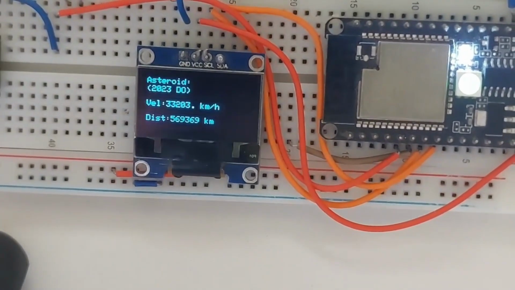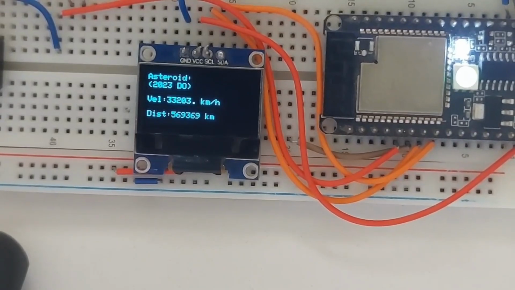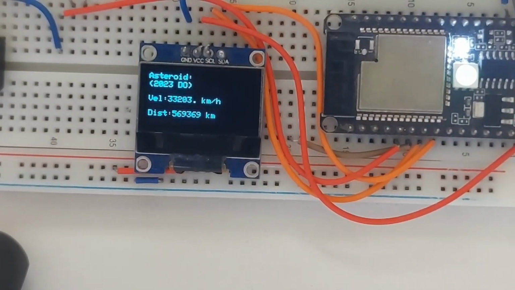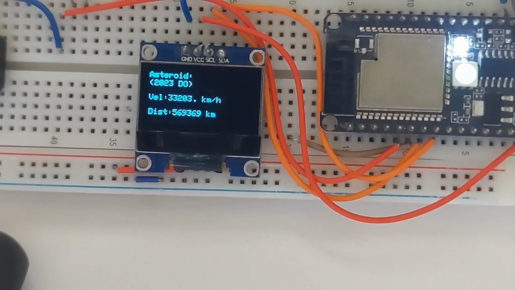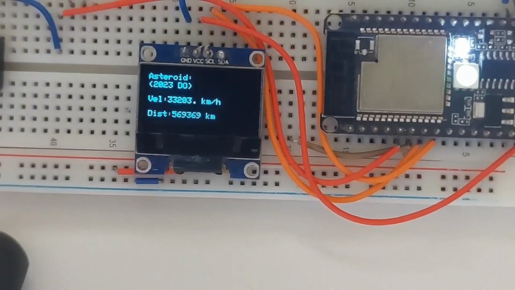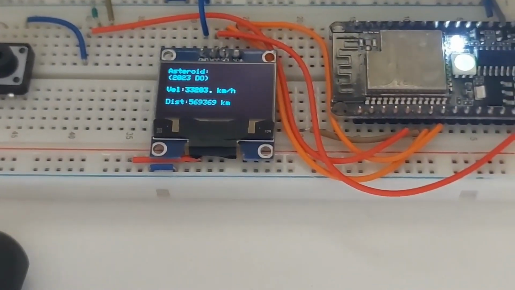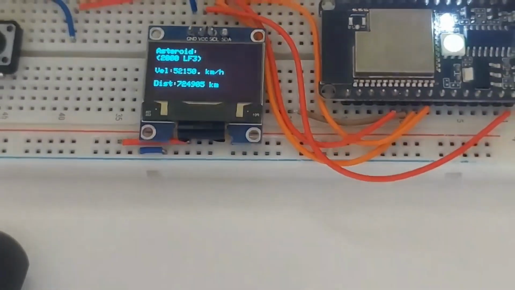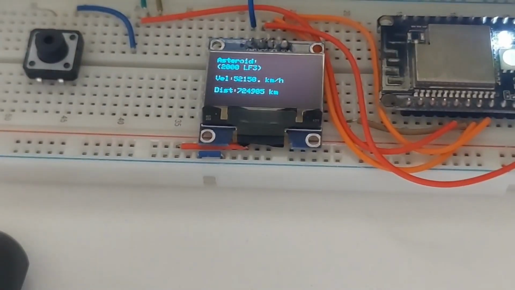Yeah, you can add. It'll read right through because it doesn't waste memory. This is Asteroid 2023 Neo, a velocity of 33,000 kilometers, a distance of 569,000 kilometers. I will pass through. Okay, and obviously I've used a press button. If you don't touch it for a few seconds, it's got a screensaver, because you can't leave the image too long, otherwise it will burn the image on the screen.